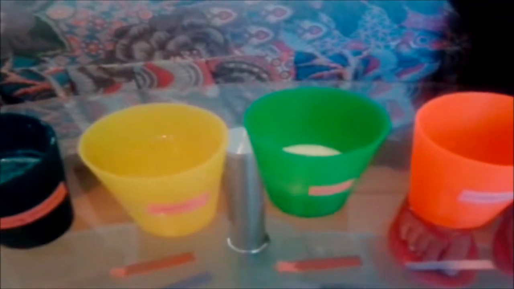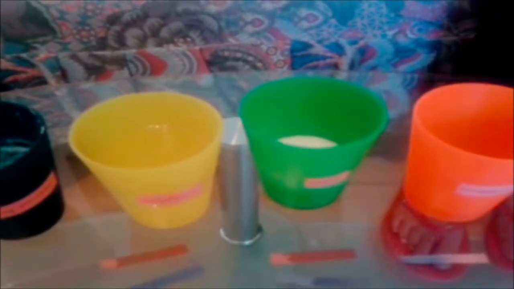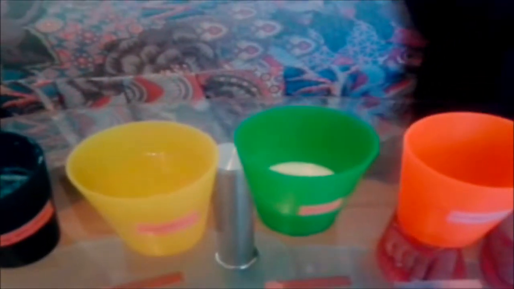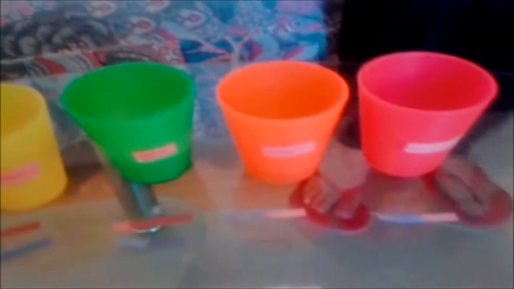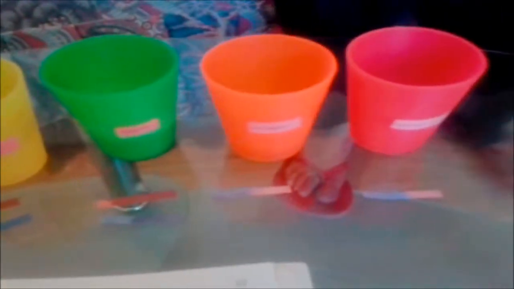Another way of doing this is to use a universal indicator paper. Why is universal indicator paper better? Universal indicator is better because it doesn't just tell us if something is an acid or an alkali. It tells us if it's a weak acid or a strong acid, or a weak alkali and a stronger alkali.